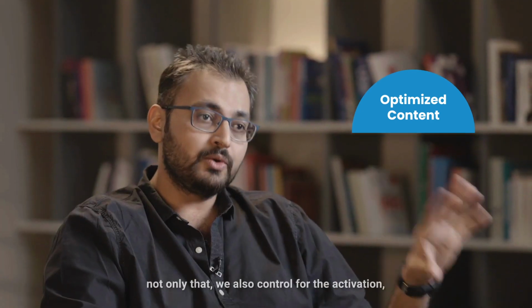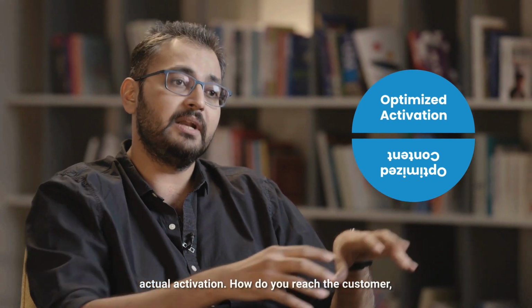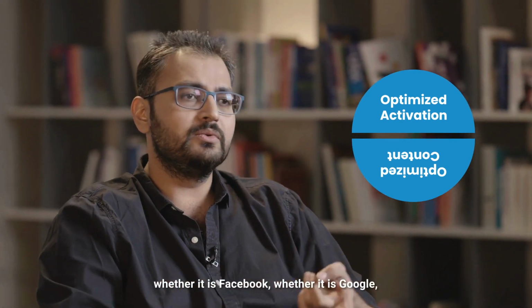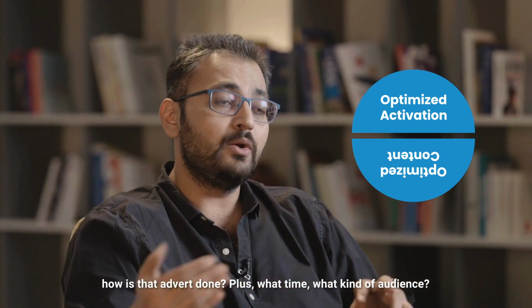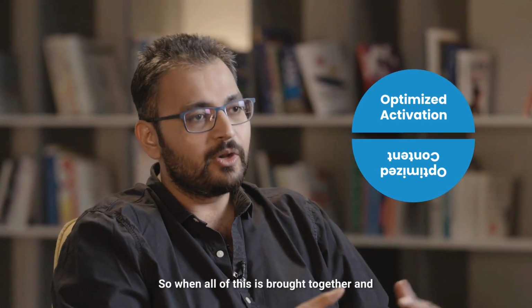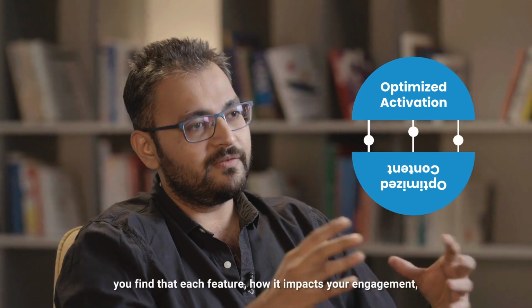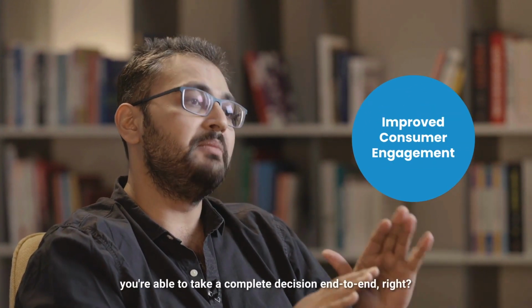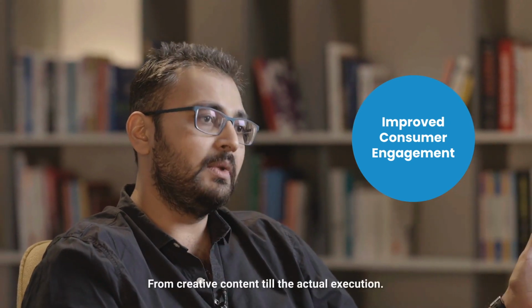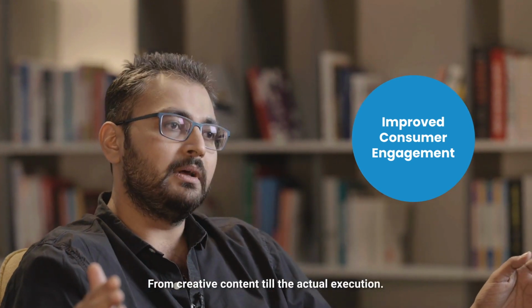Right? At the same time, not only that, we also control for the actual activation. How do you reach the customer, right? Whether it is Facebook, whether it is Google, how is the advert done, plus what time, what kind of audience, all of it. So when all of this is brought together and you find how each feature impacts your engagement, you're able to take a complete decision end to end, right from creative content till the actual execution.